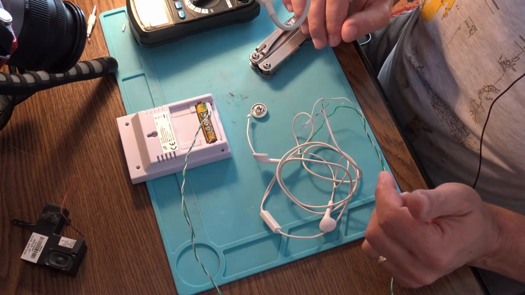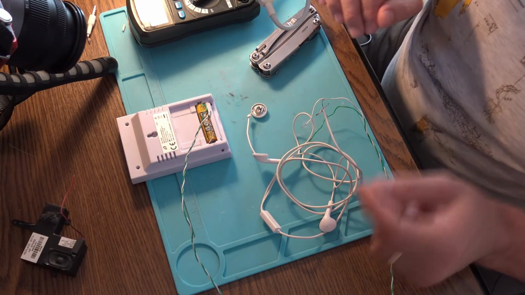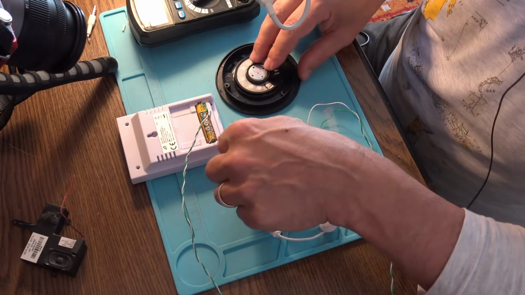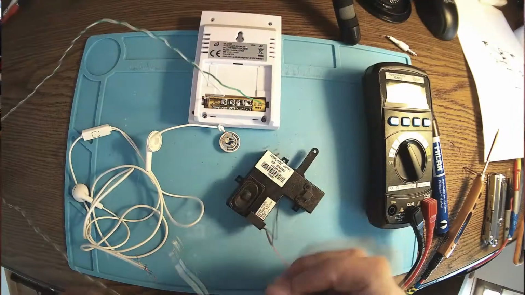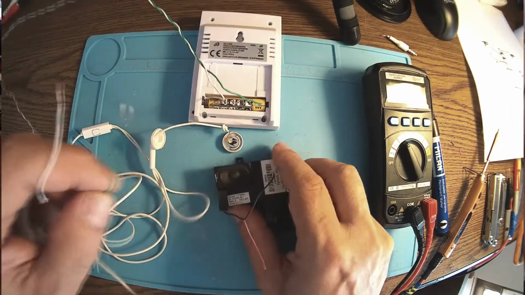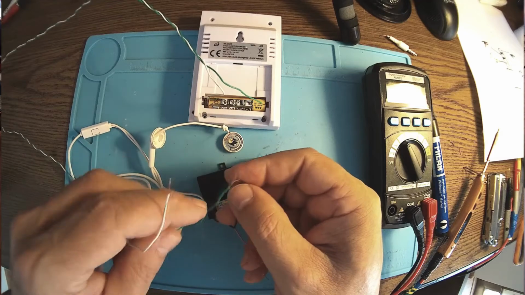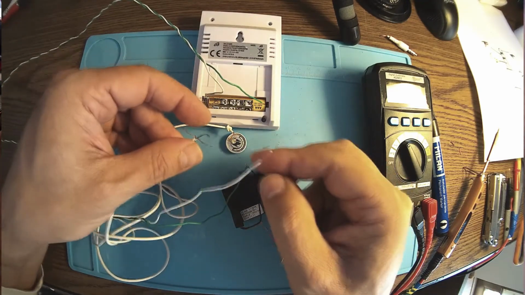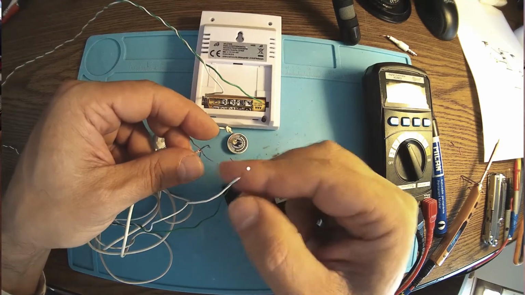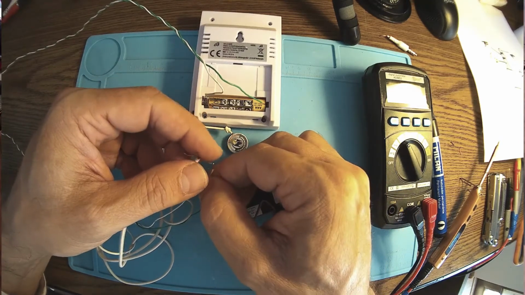But we can do something else. If you have a spare headphone, let me use this one. We can improvise a testing tool. Very simple. We just put the loudspeaker in series. Let me have it on plus. You see, we just put it in series. And now we can check the continuity of the wire without a multimeter.